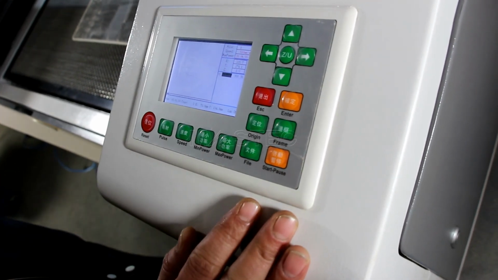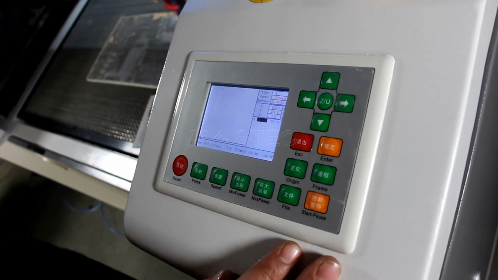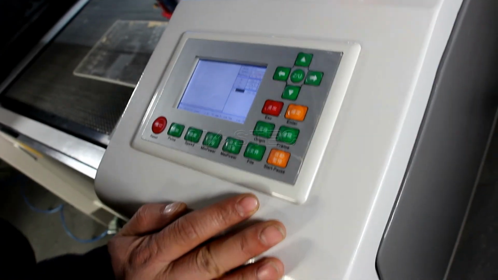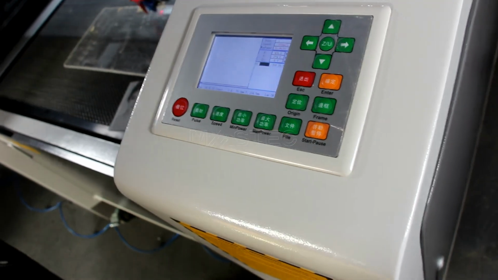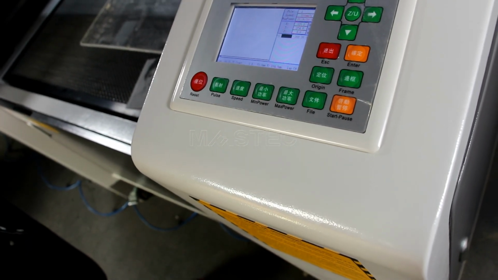The former speed is 300 millimeters per second. Now the present speed is adjusted to 500 millimeters per second.